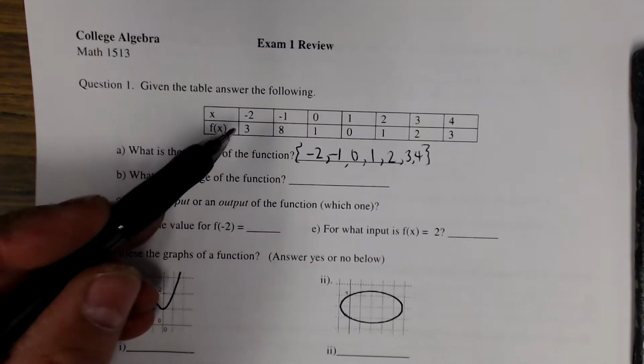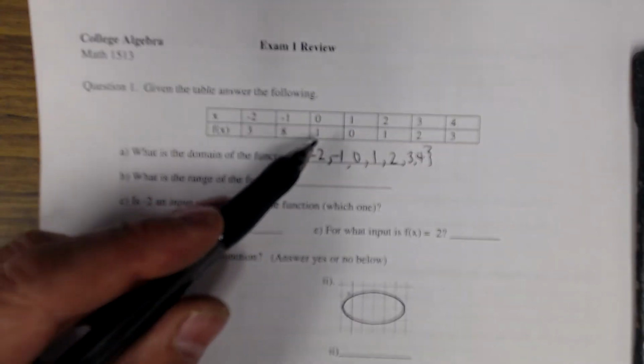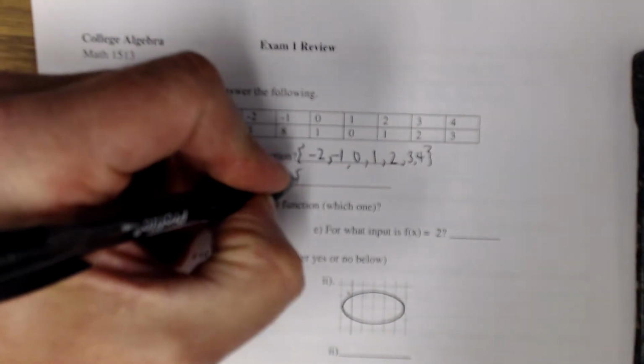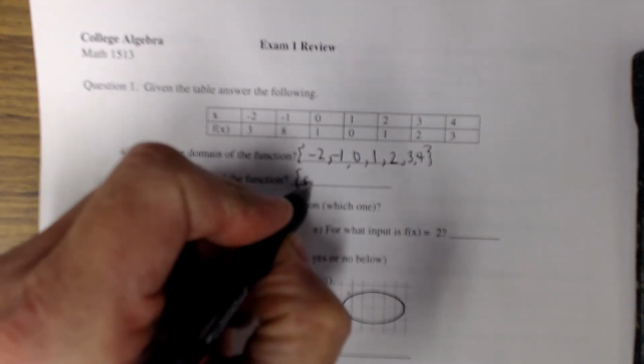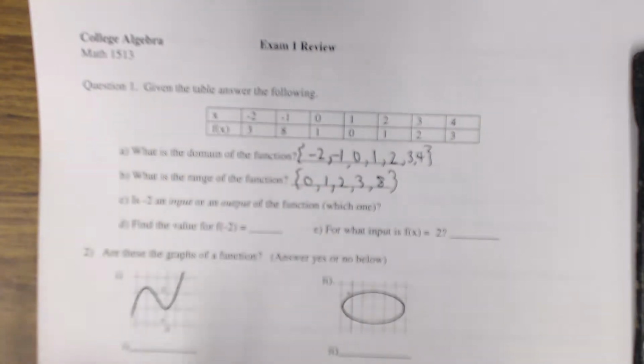The range of the function is the y values, and the y values are 3, 8, 1, 0, 1, 2, 3. So I'm going to do it in order. You don't have to. So 0, 1, 2, 3, and 8.